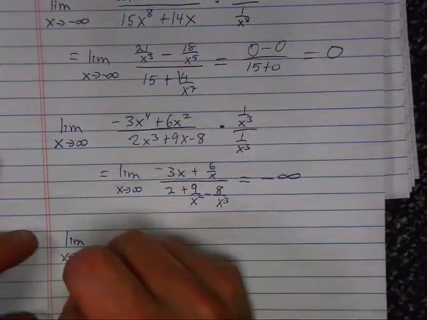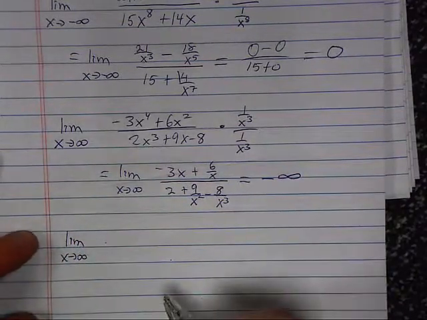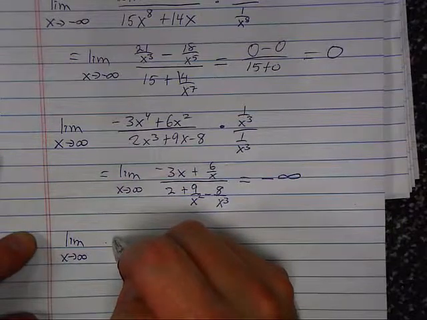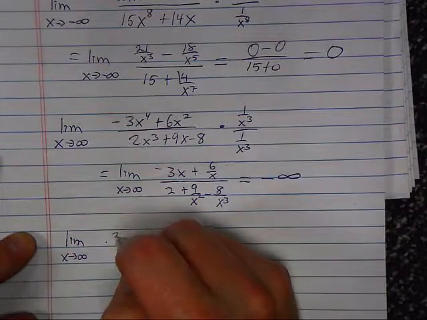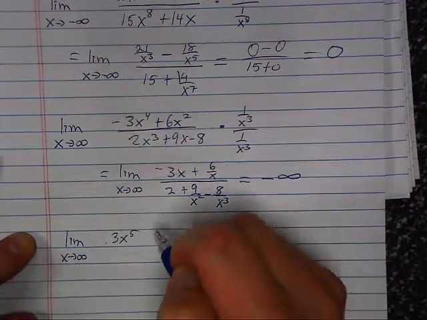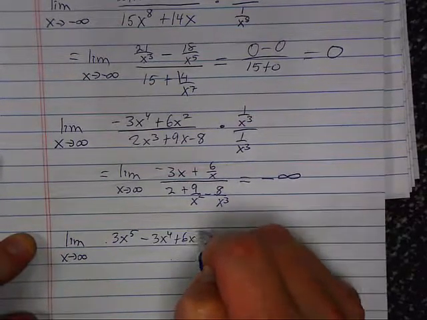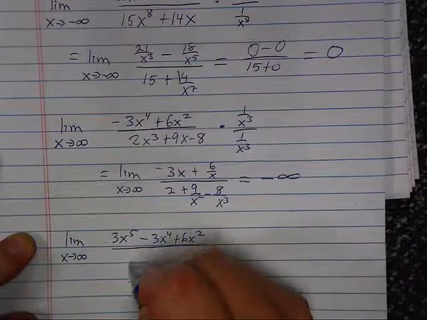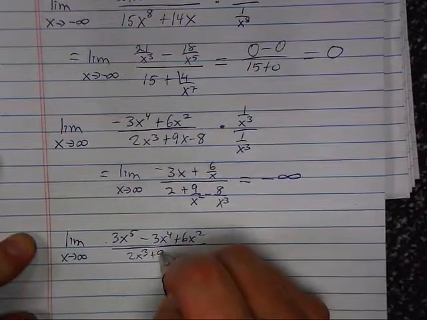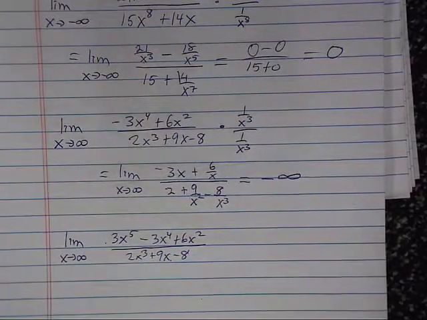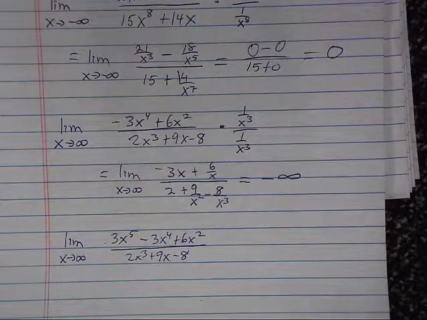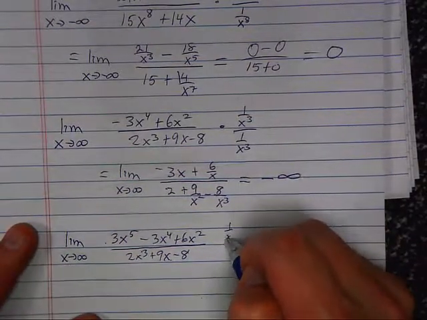Limit as x goes to infinity of, you said you wanted me to throw in something that would end up making a 3x to the 5th, positive infinity? Yeah. Minus 3x to the 4th plus 6x squared divided by 2x cubed plus 9x minus 8. So more or less the same problem. I just threw a 3x to the 5th in front there, right? Yeah. Same trick. I multiply by 1 over x cubed.